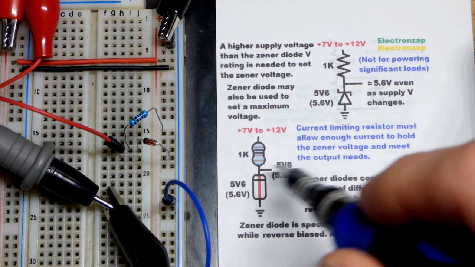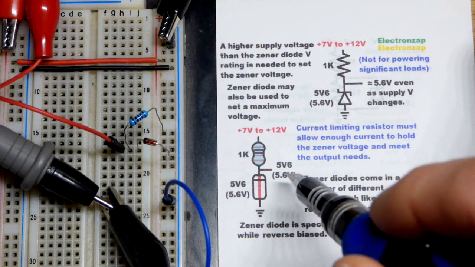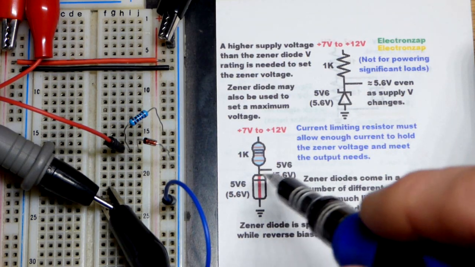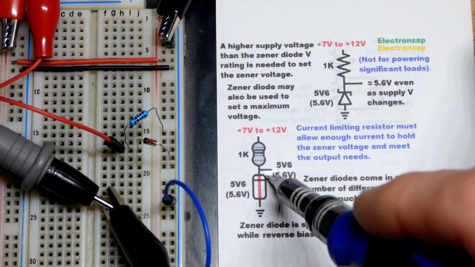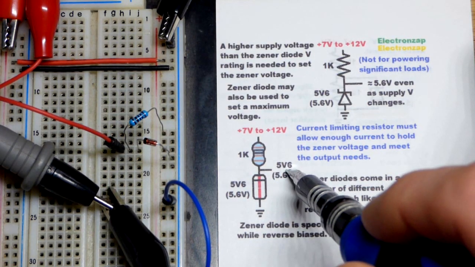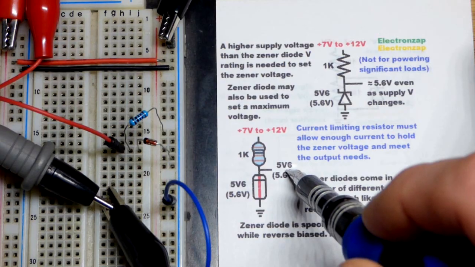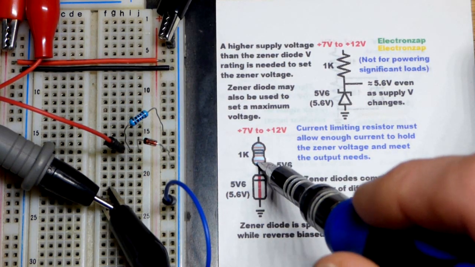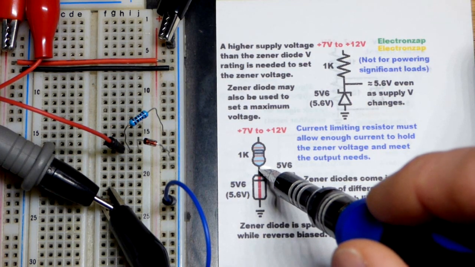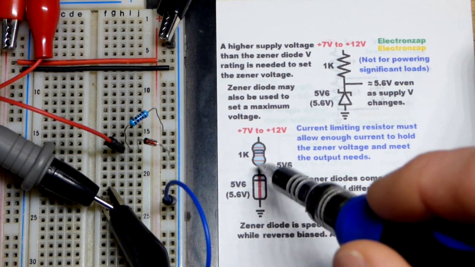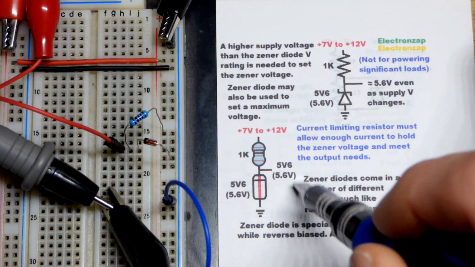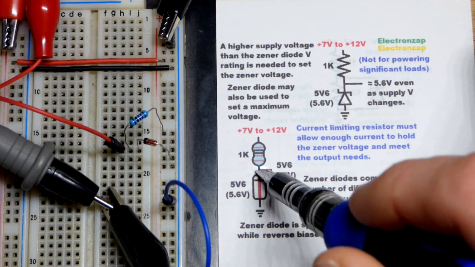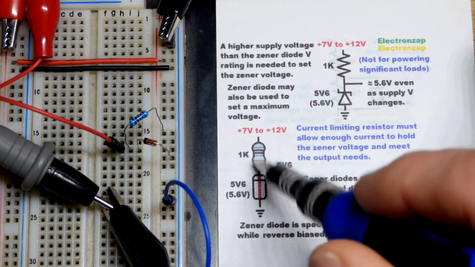You could send this to an amplifier or something. It's generally not used to keep a voltage across the load, although if it doesn't need much current, you might be able to. It might even be used to prevent an overflow of current when you plan how much current's going to flow through that resistor. I mean, over voltage. It could help take care of an over voltage. If you've got a load sensitive to voltage, you're keeping less than 5.6 volts across it.